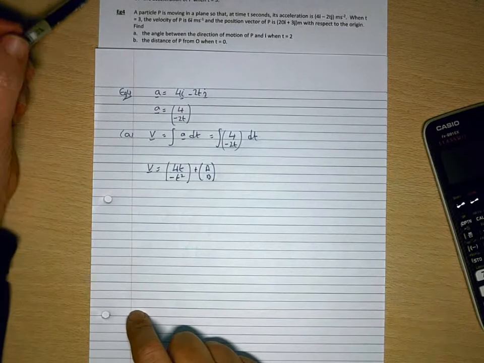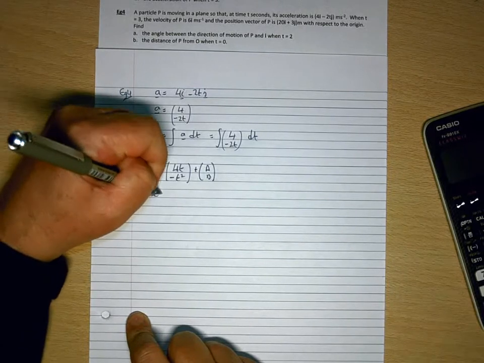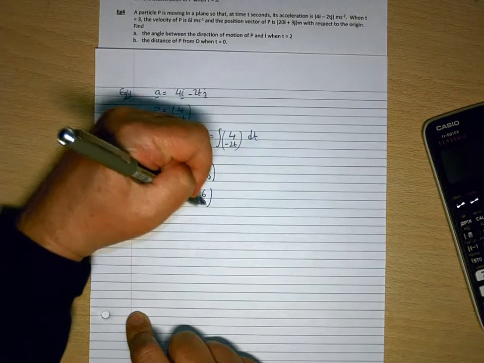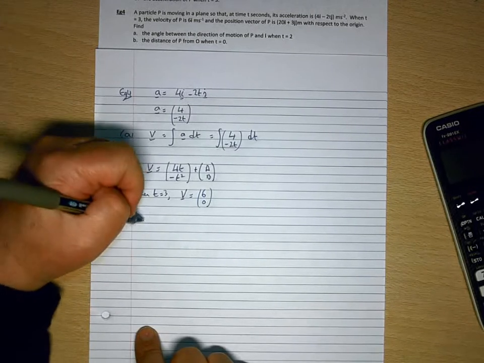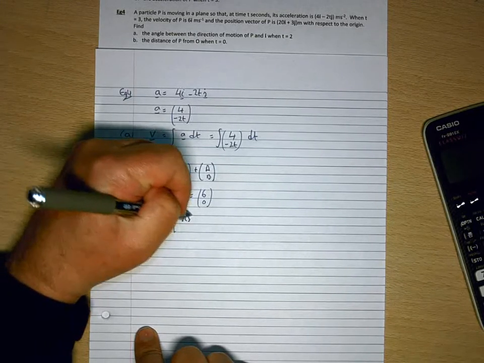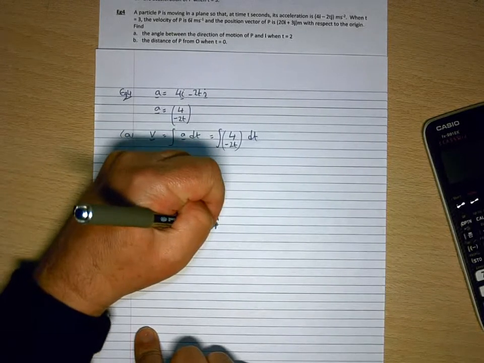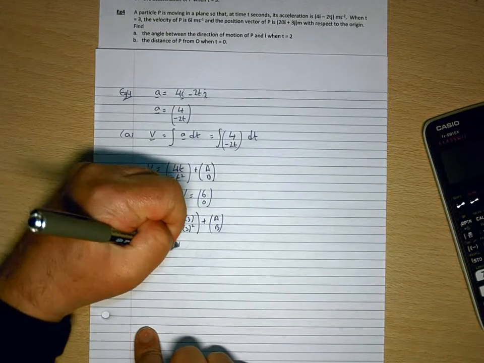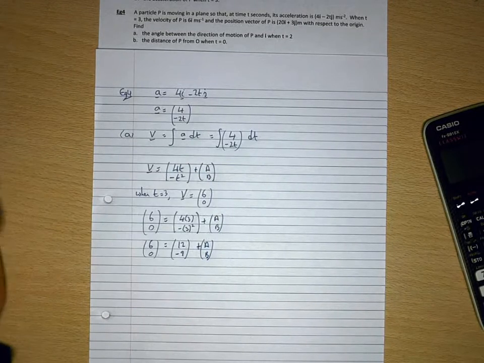That sends us back to the question for the context, and it's telling us that when t is 3, the velocity is (6, 0). So putting that into my expression, the velocity will be 4 lots of 3, minus 3 squared, plus a constant: (6, 0) equals (12, -9) plus the constant.